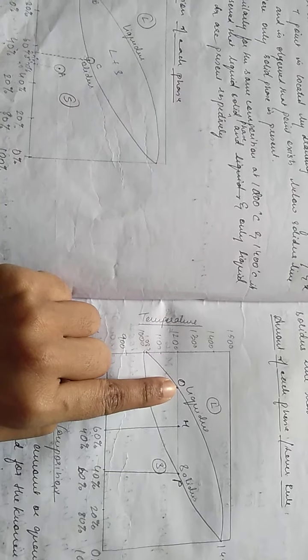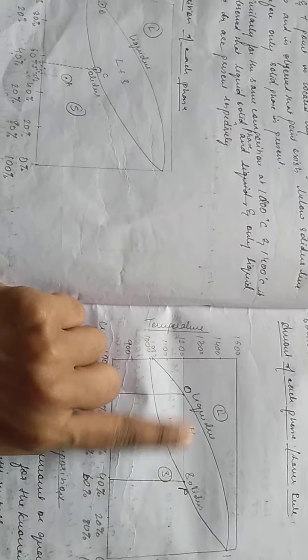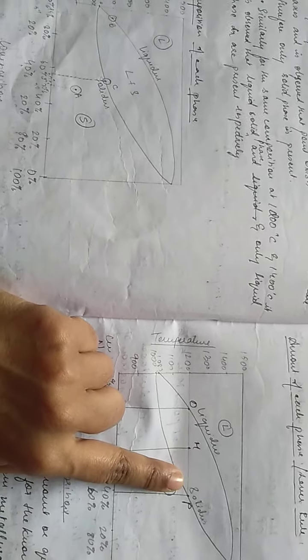I'll make a point and draw a line here, and that point I call M, say. Then I will join that point with liquidus and solidus. Now this line that I am drawing is called the tie line. It is the line which is joined from the liquidus to the solidus. I'll draw this line.